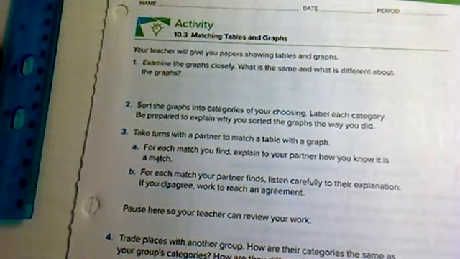Number 3, you're going to take turns with a partner to match a table with a graph. For each match you make, explain to your partner how you know it is a match. For each match your partner finds, listen carefully to their explanation. If you disagree, work to reach an agreement. And then I'm going to give you a few minutes to go ahead and look at all of those graphs. So pause the video and take about 10 minutes to complete those first 3 questions.